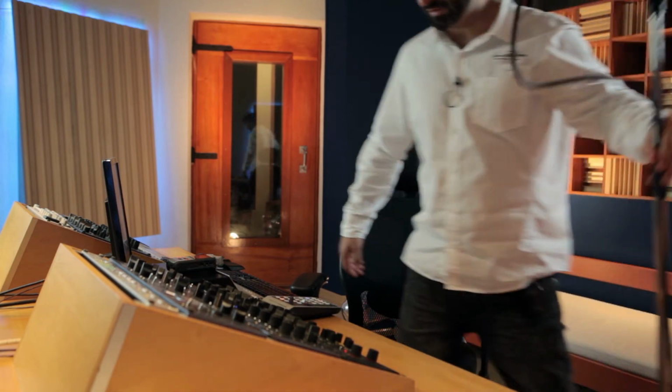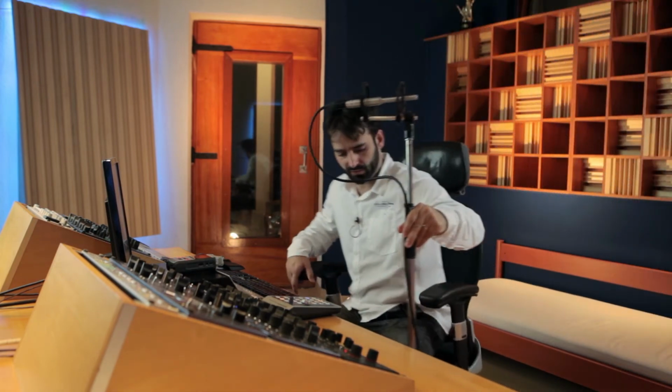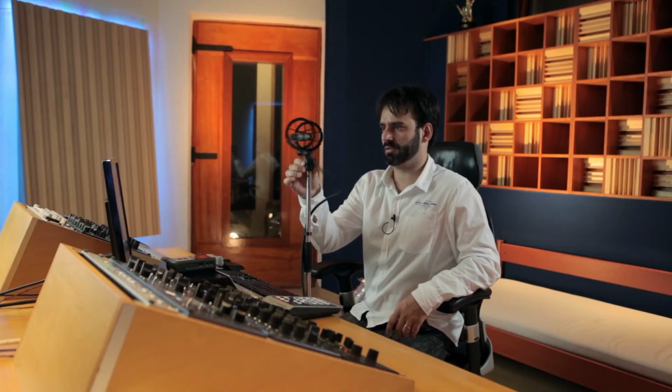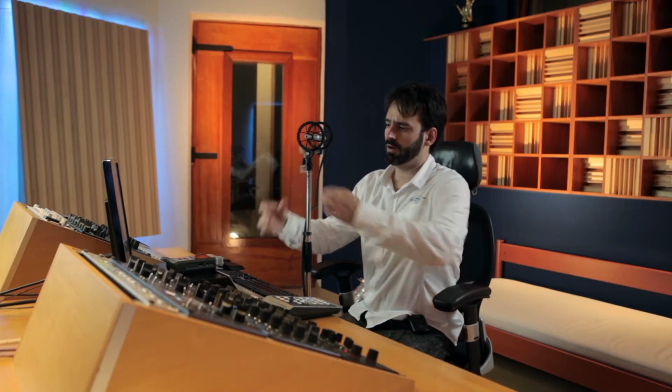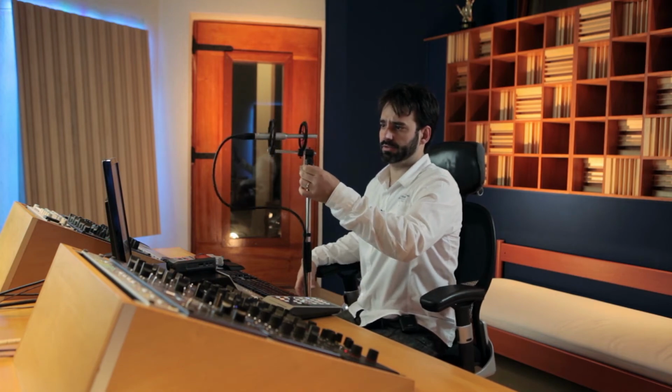Let me show how it was working. Since we were measuring 5 channels, 5 monitors, I adapted this shock mount here to keep the microphone in the same position, right? So no matter how much I rotate the microphone, the position is still the same.